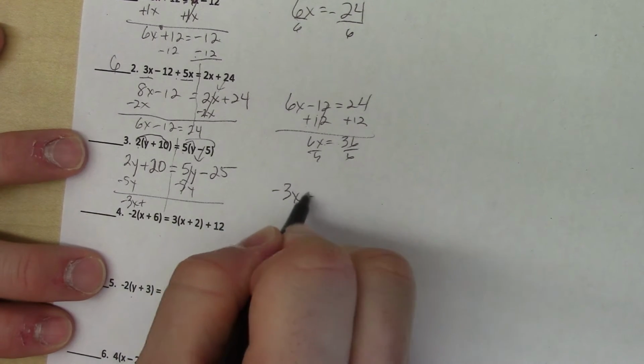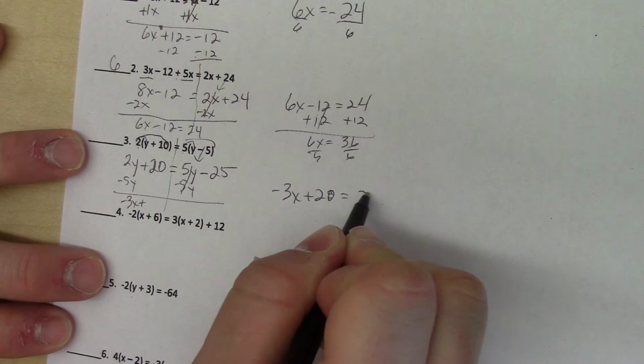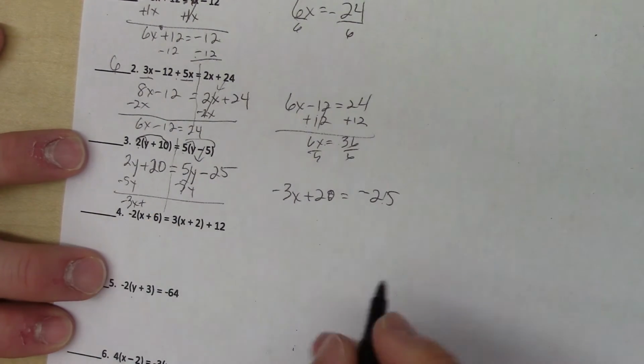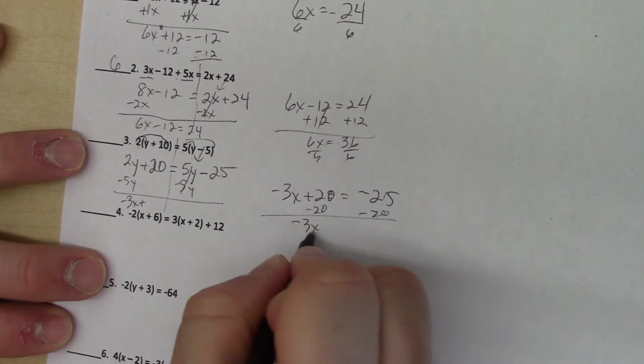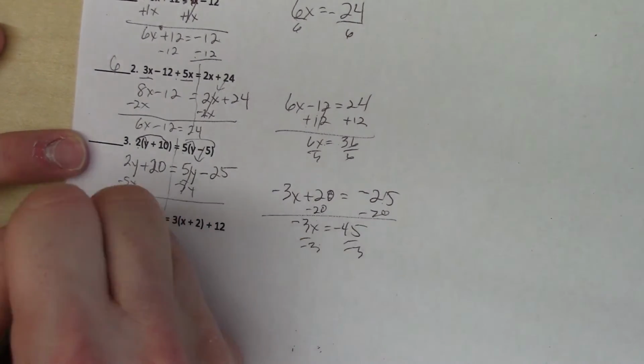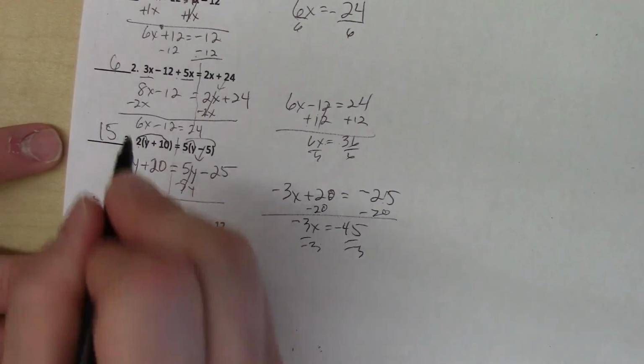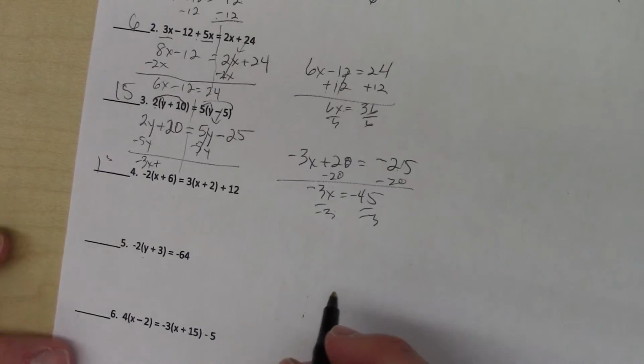So I got negative 3x plus 20 equals negative 25. That minus sign still acts as a negative there. Minus 20 to both sides. And divide. X equals 15. Okay. Next problem, very similar.